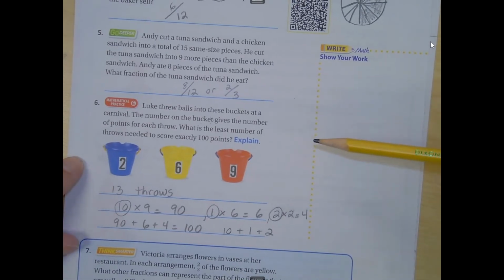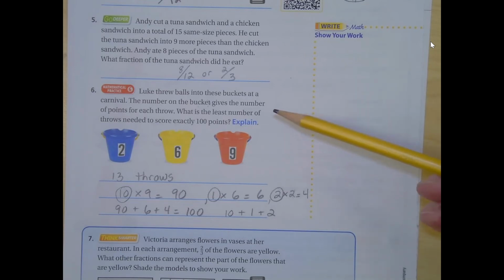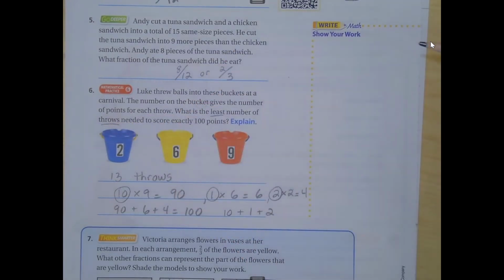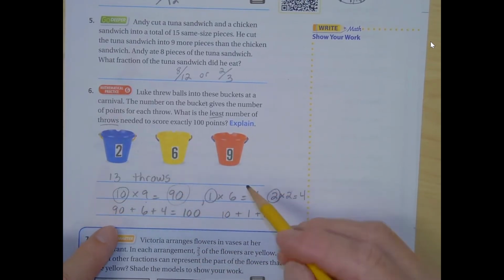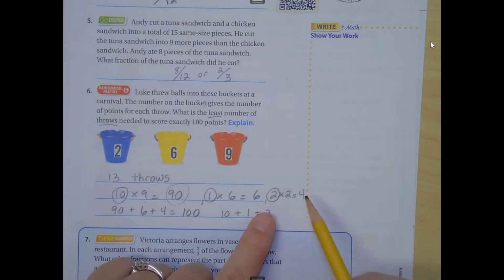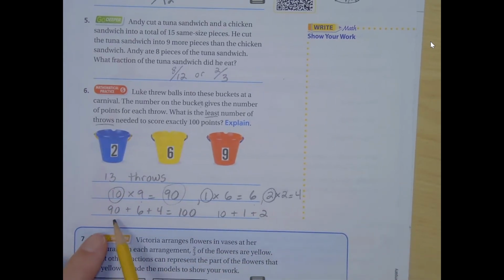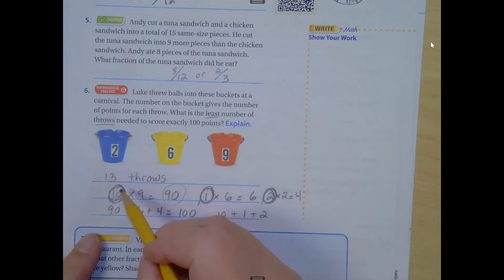For this one, if you've ever been to a carnival, it says Luke threw balls into these buckets at a carnival. The number on the bucket gives the number of points for each throw. What is the least number of throws needed to score exactly 100 points? So if we started with 10 times 9, 10 throws into the 9 bucket, that would give us 90. And then if we did 1, 6, that would give us 6 points. And then if we did 2 more throws of 2, then we'd have 4 points, because 90 plus 6 plus 4 would equal 100. So the amount of throws is 10 plus 1 plus 2. That equals 13 throws.